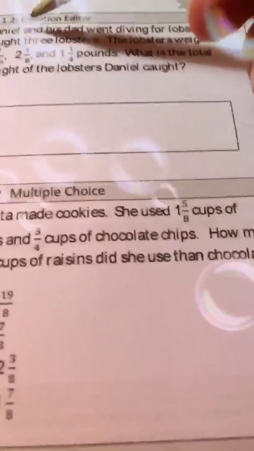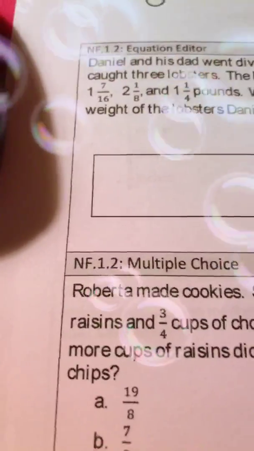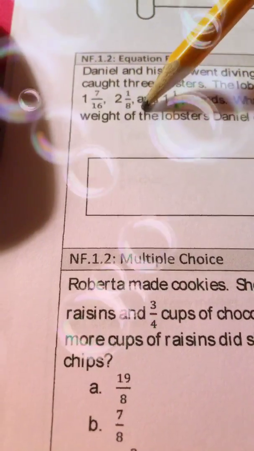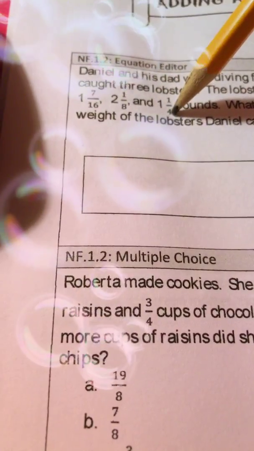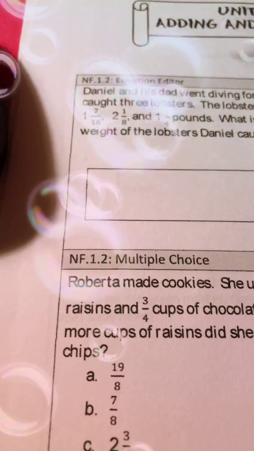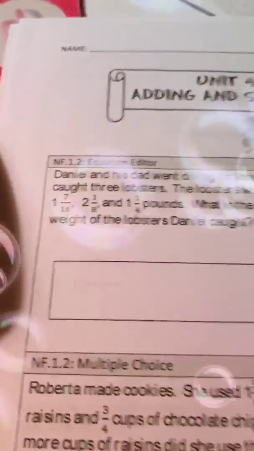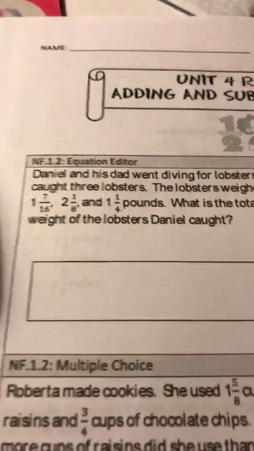So let's start by looking at this one. We talked about it a little bit today in class. We said that these three fractions can all be made with a common denominator of 16. But if you did not recognize that, relax. Anyways, we said that you could do this one by finding a common denominator of 16.